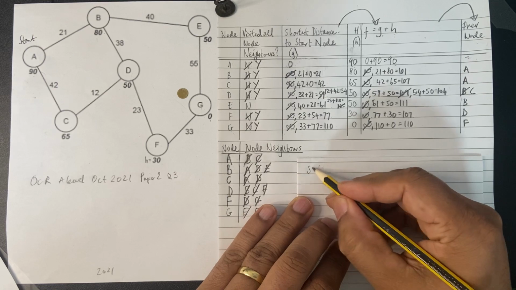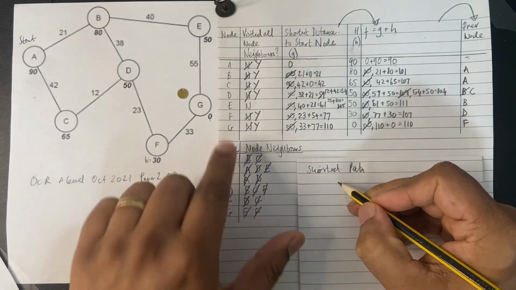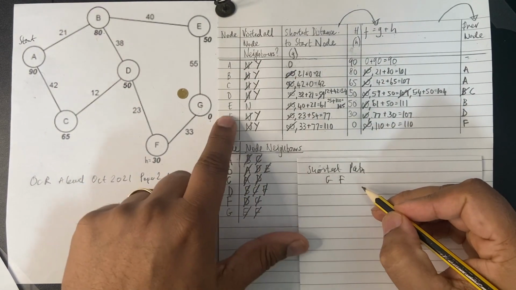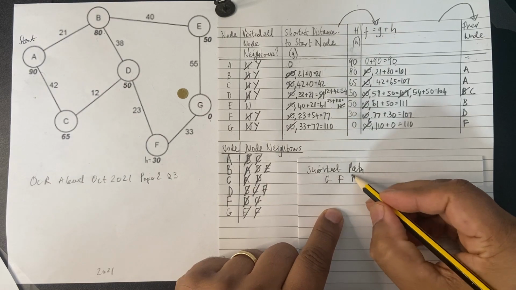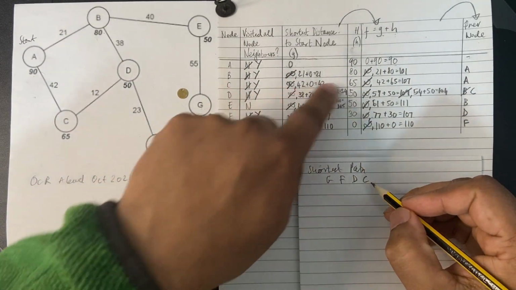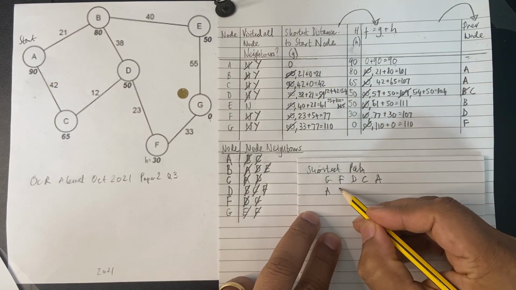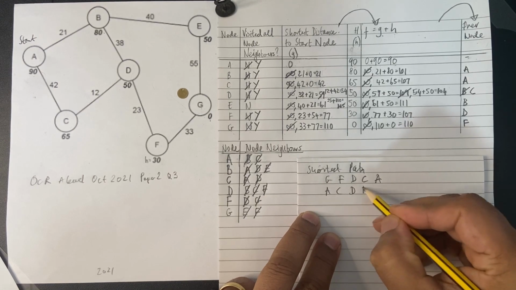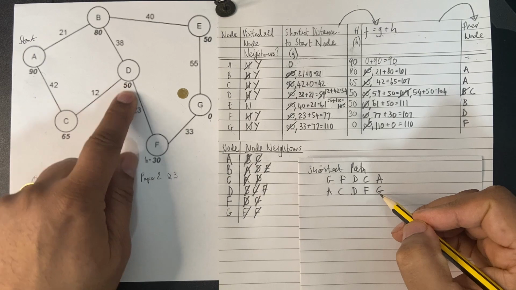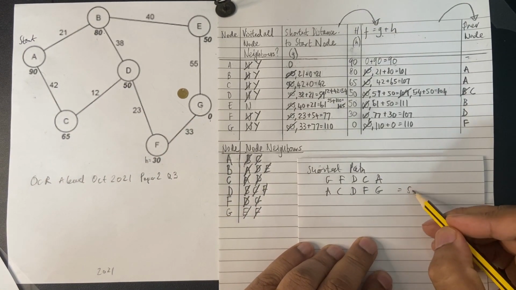So the shortest path is going to be G to F in reverse, G to F, and then F to D, D to C, C to A. And we're back at the start. And then in reverse, that's going to be A, C, D, F, G. So A, C, D, F, G. That's our shortest path.